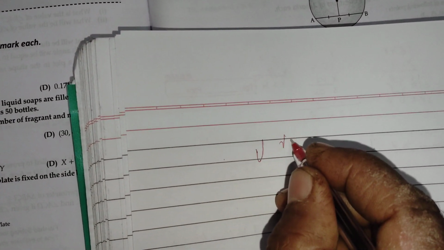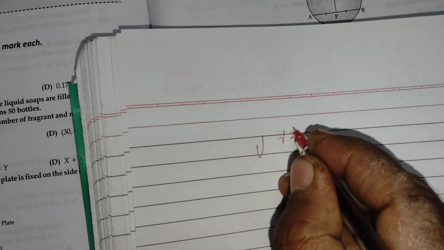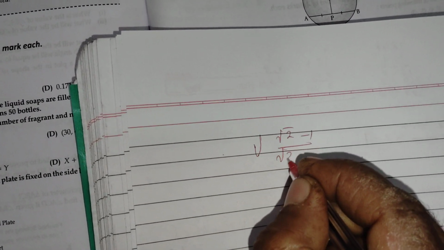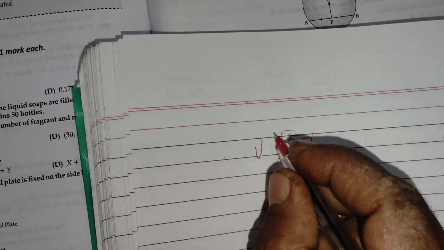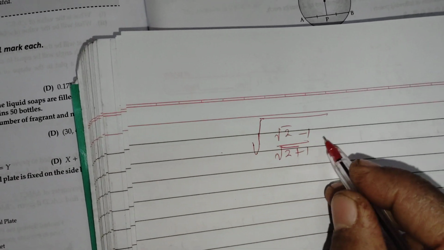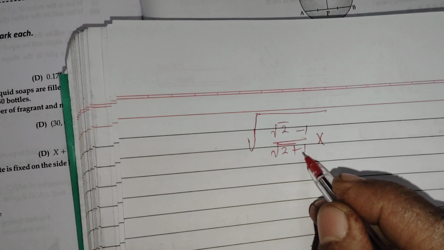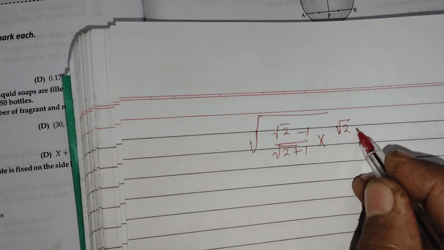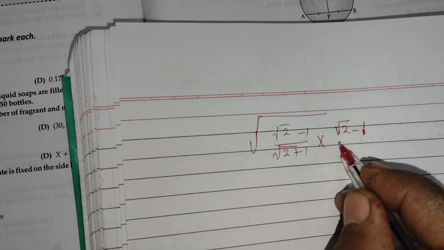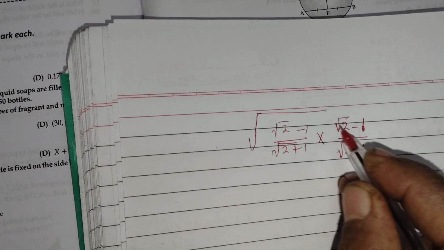There is a square root inside the denominator, so numerator and denominator are there. So this is the rationalization problem. The denominator is square root 2 plus 1, so the opposite sign is square root 2 minus 1. We multiply both numerator and denominator by it.